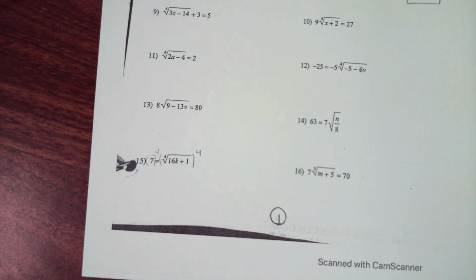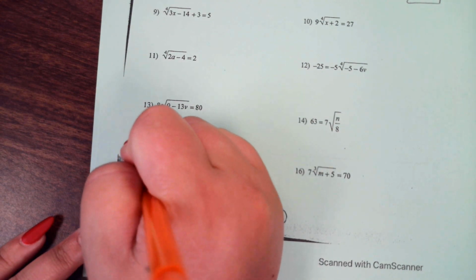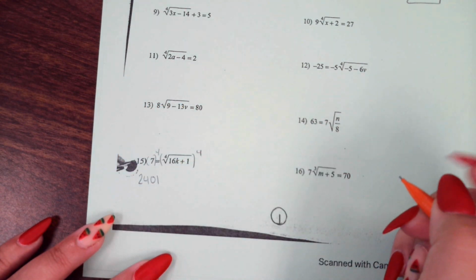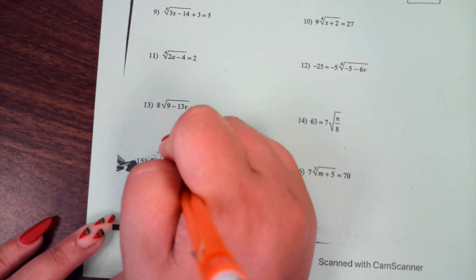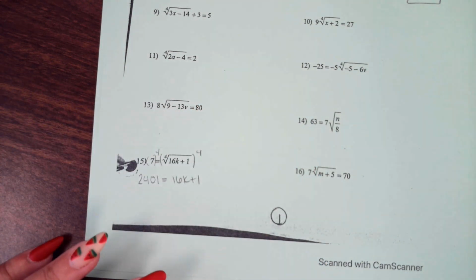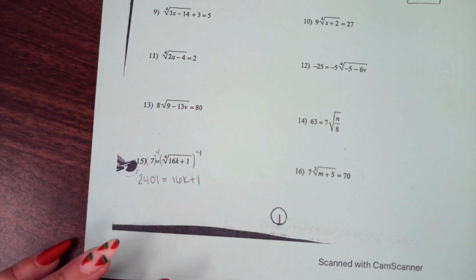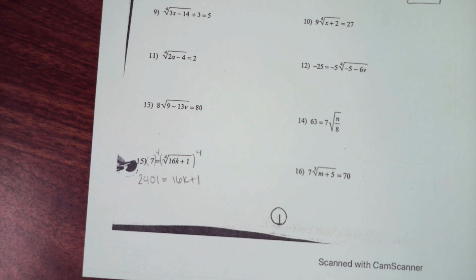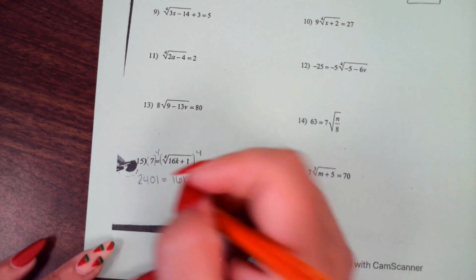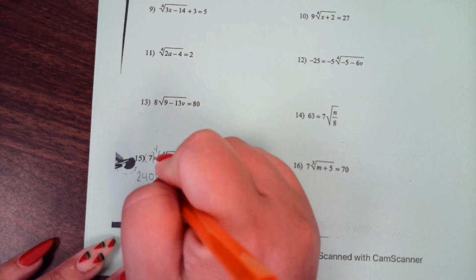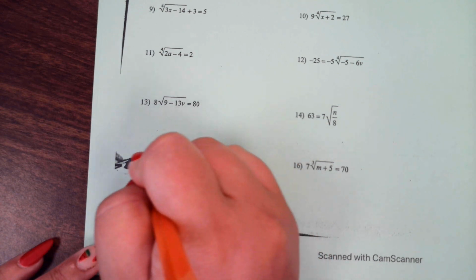So we have 7 to the fourth, which gives us 2,401 equals 16k plus 1. And now we just solve for k. So subtract 1, divide by 16, you'll get k equals 400.